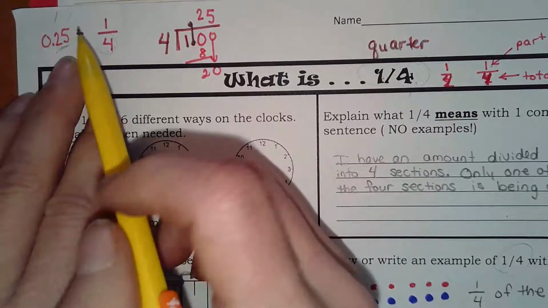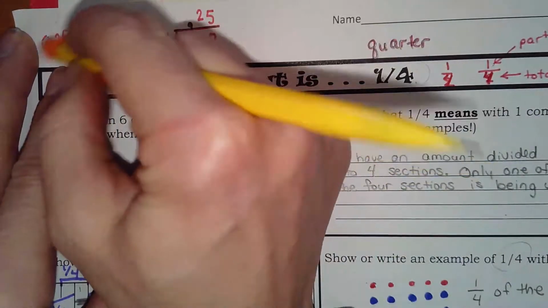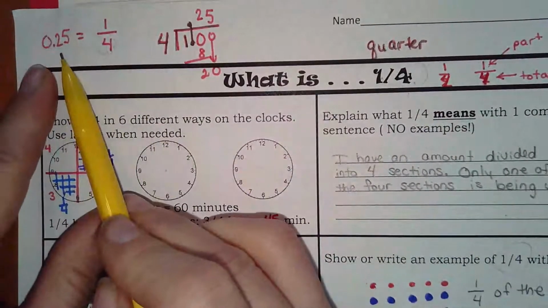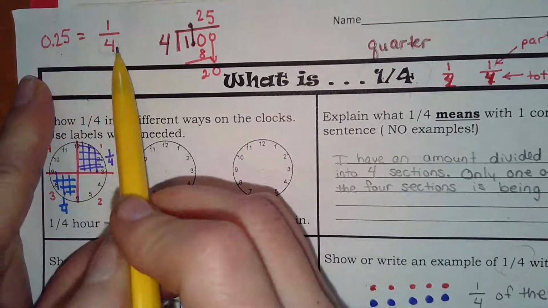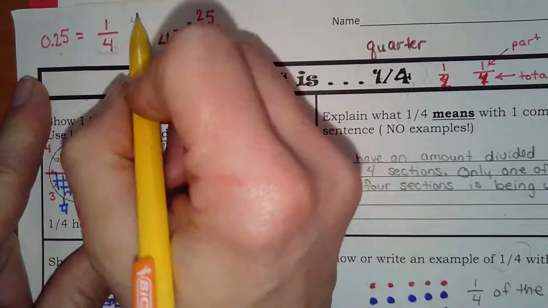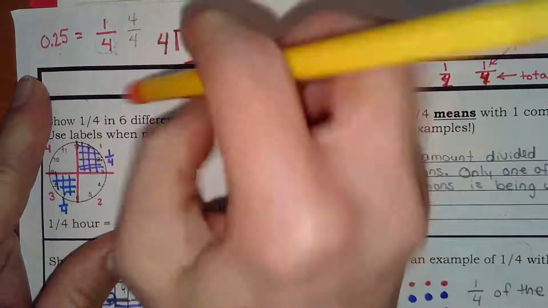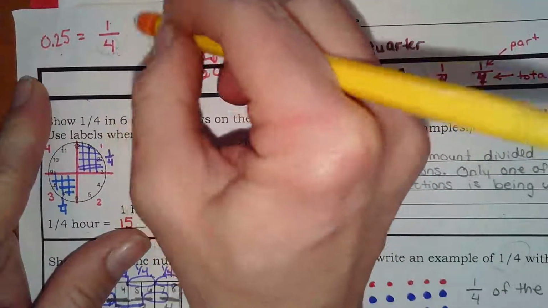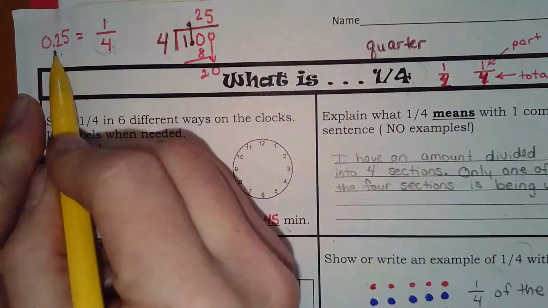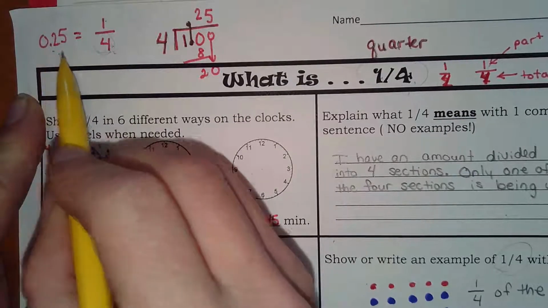If you think about money, though, this makes sense. We use this idea almost every day without saying, oh, no, that doesn't work. How do we use it? Well, it takes 4 quarters to make a whole dollar, right? 4 quarters make $1. If you only have 1 quarter, you have 25 cents. 25 hundredths of a dollar.